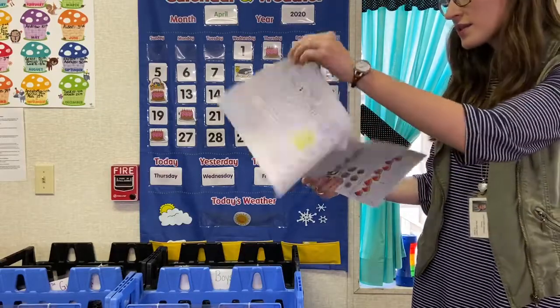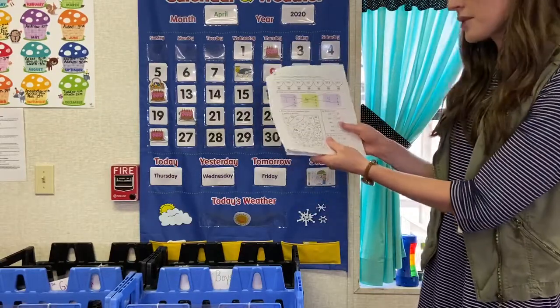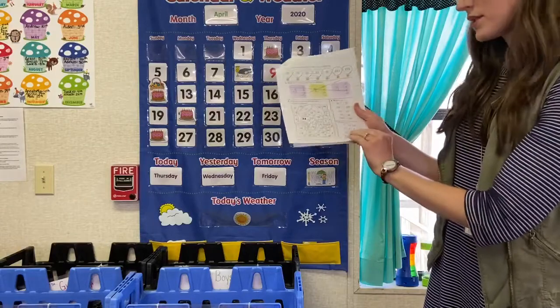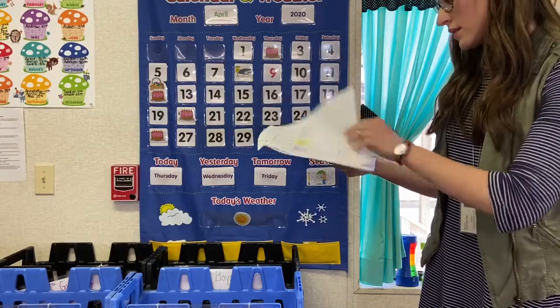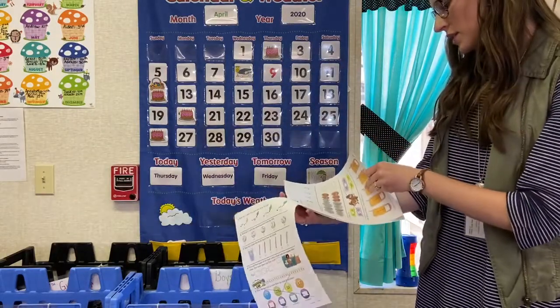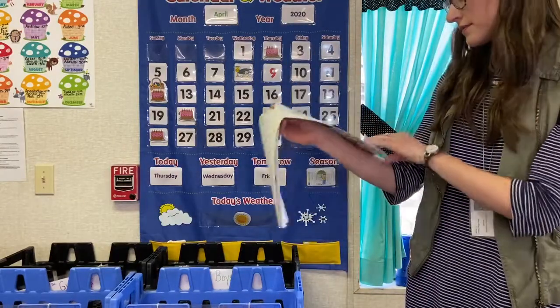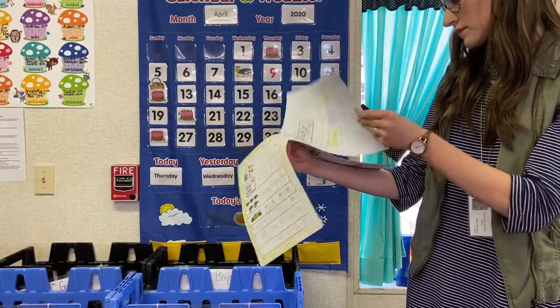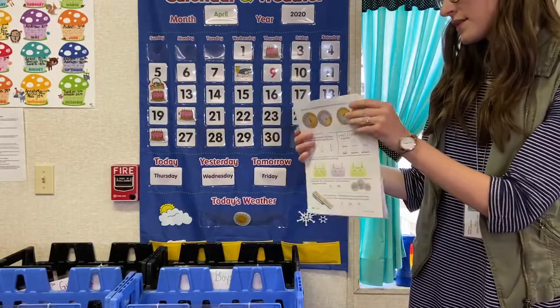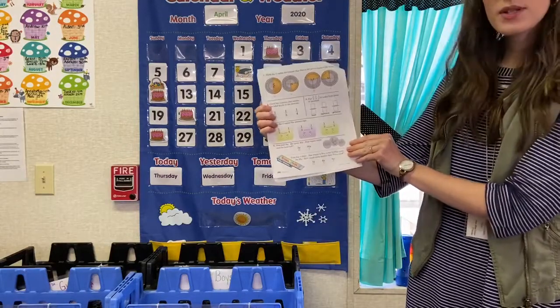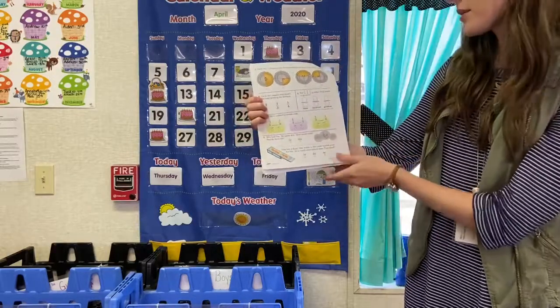Remember, anything with an X on it means you do not have to do that part. So anything I've crossed out, don't do that part. Let me find the other page I want to show you. You don't have to do any of the back of this page. This is the page about fractions that we just talked about on the board.